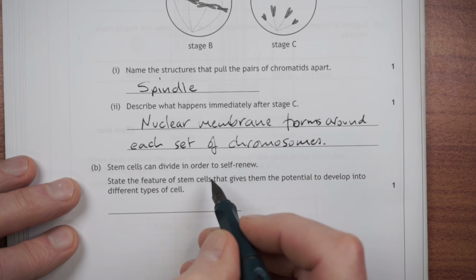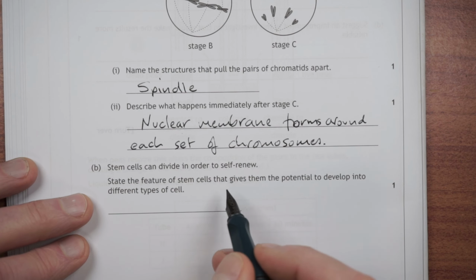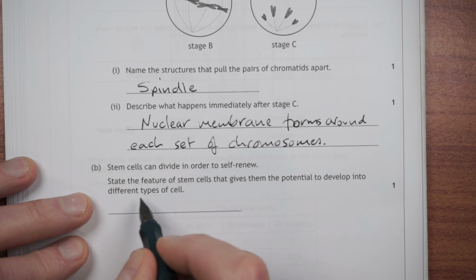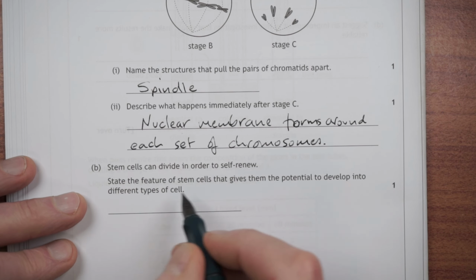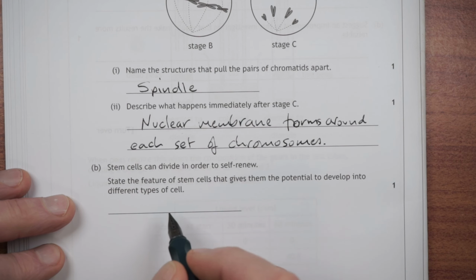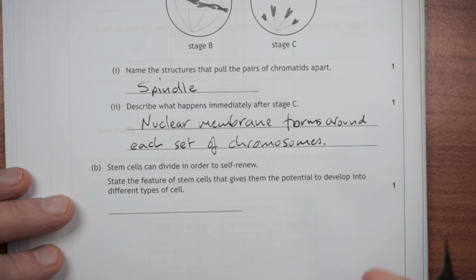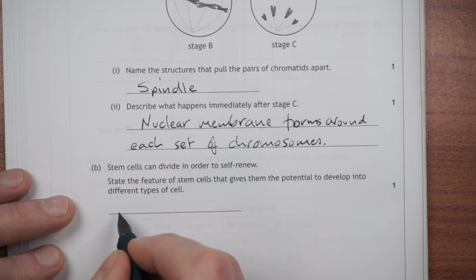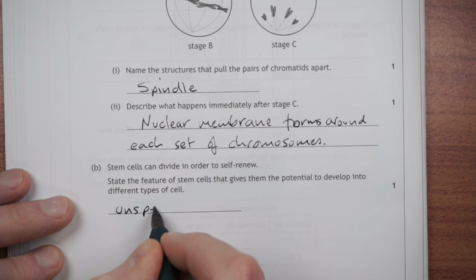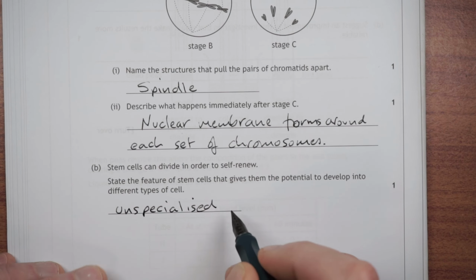All right, stem cells can divide in order to self-renew. Okay, state the feature of stem cells that gives them the potential to develop into different types of cells. Right, well, stem cells are complicated things, and there are a lot of different ways of describing this, but at National 5, we just remember that these cells have not started the process of differentiation. They're not changing into new cell types, so they are unspecialized. Or you could say undifferentiated would be another possible answer.